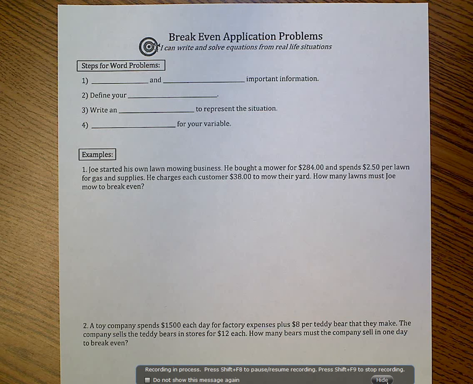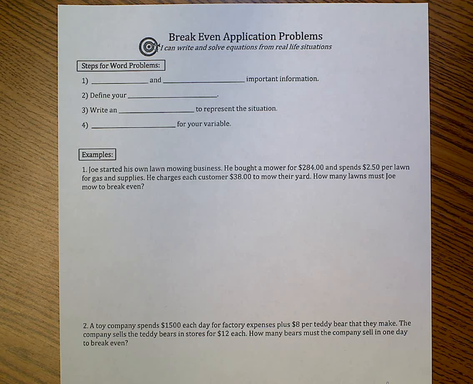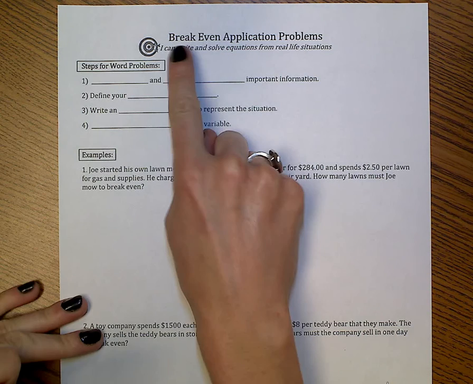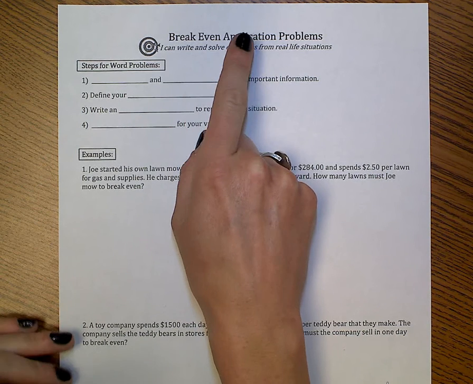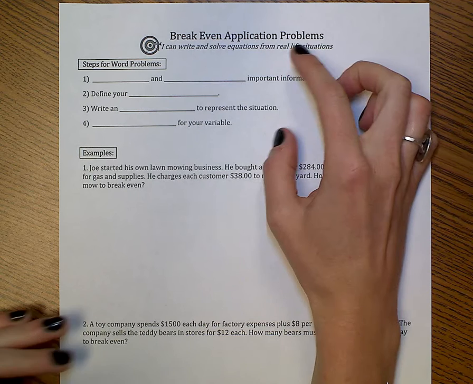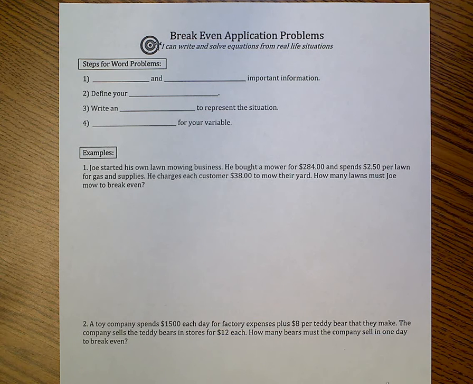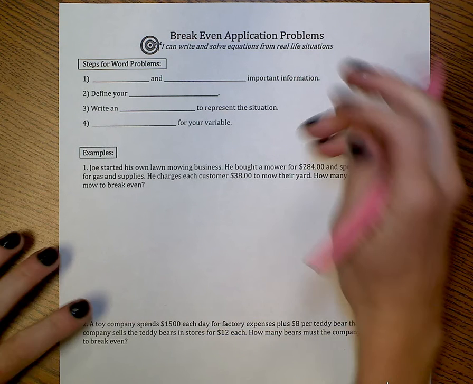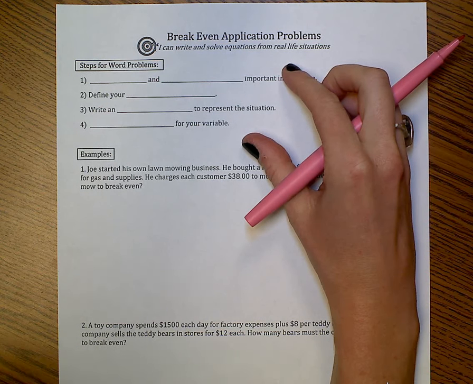We start Unit 2 today, which kicks off with a bunch of different types of application problems or word problems. So today we're starting with what's called break-even application problems. Now I want to fill in at the top, before we look at these break-even type problems, steps for word problems in general.